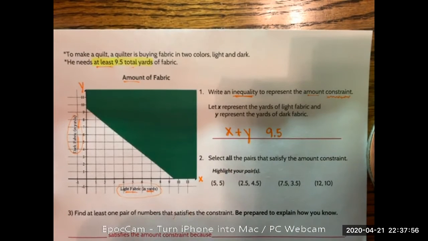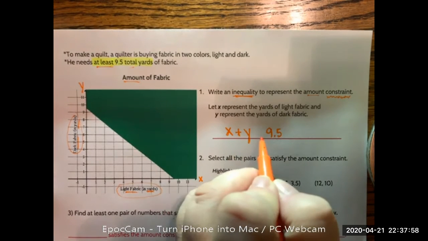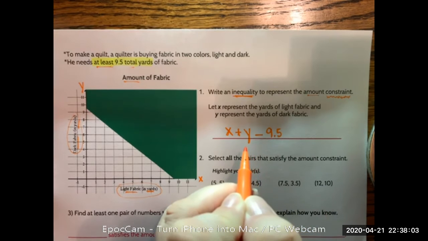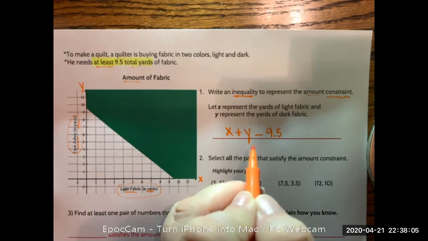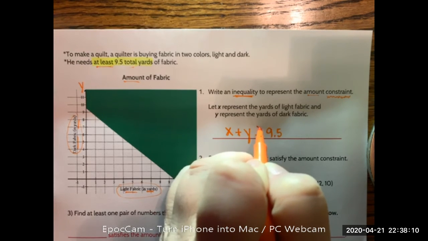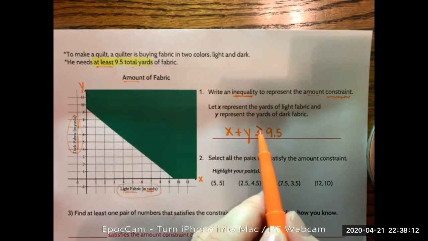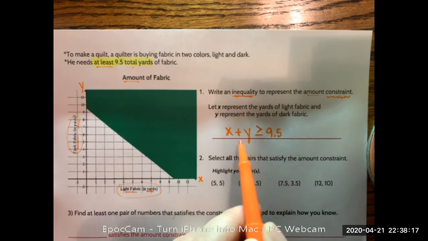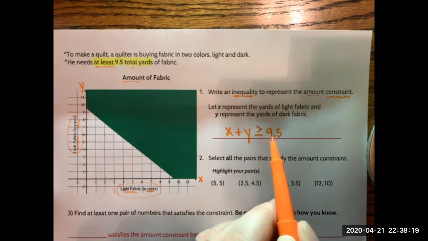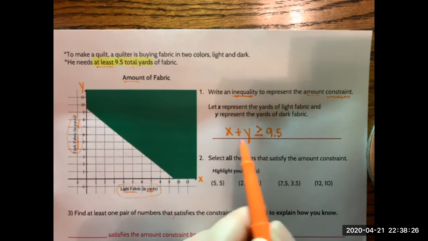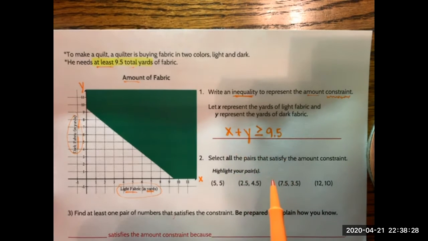At least. Well, that means he could get exactly 9.5. Or if he needs at least, then that means he needs that much or more. So we're going to use a greater than or equal to sign. So remember, the inequality points to the smaller piece. So when we add these together, we need to be equal to, or we need to be more than the 9.5. It opens to the bigger side. So this side would be bigger than 9.5.